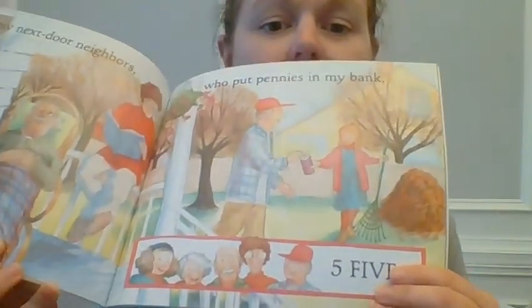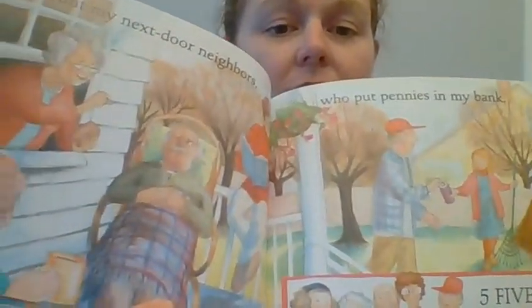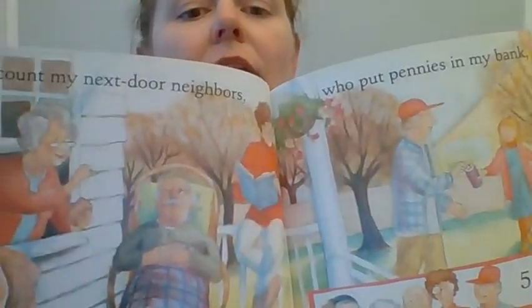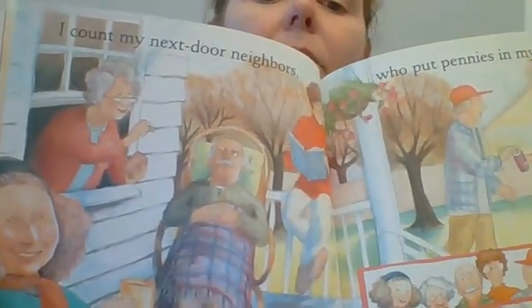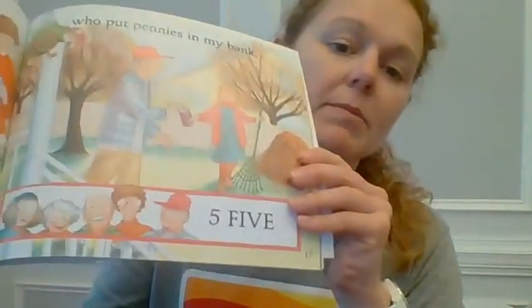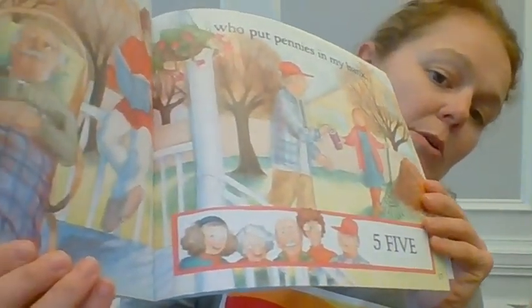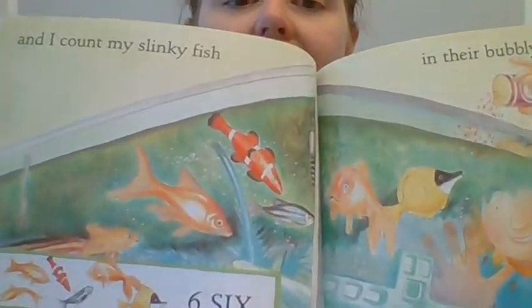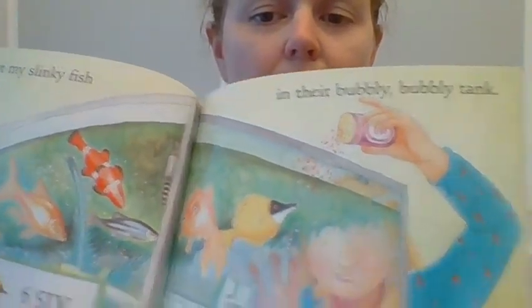Oh, that's super nice. How many next door neighbors does she have? 1, 2, 3, 4, 5. Do you see them? Oh, there's one right there. 1, 2, 3, 4, 5. So if each neighbor put a penny, how many pennies would she have? 5 neighbors and 5 pennies. I count my slinky fish in their bubbly, bubbly tank.